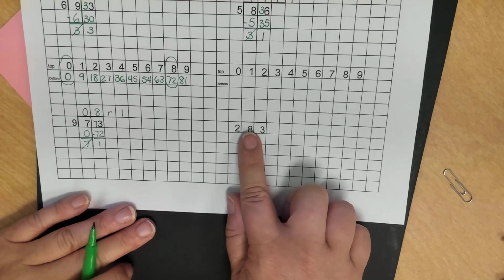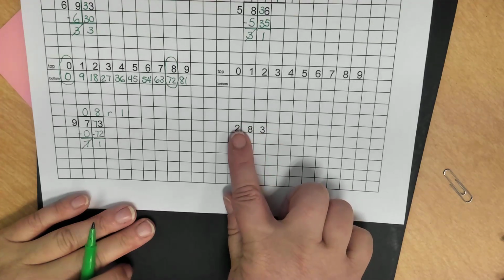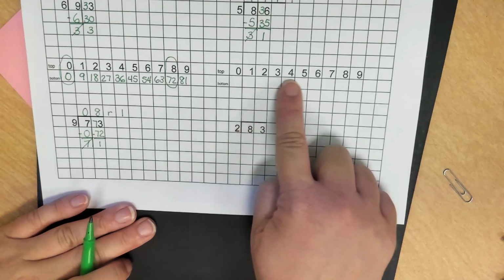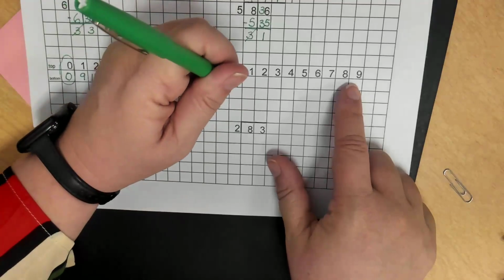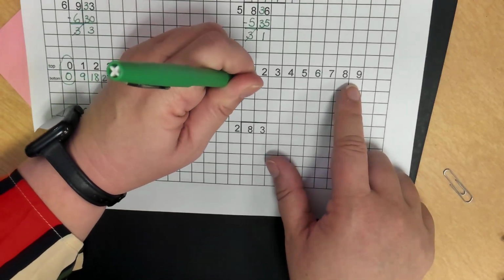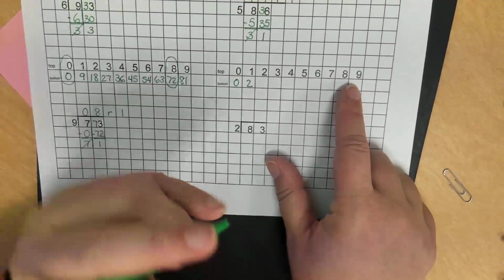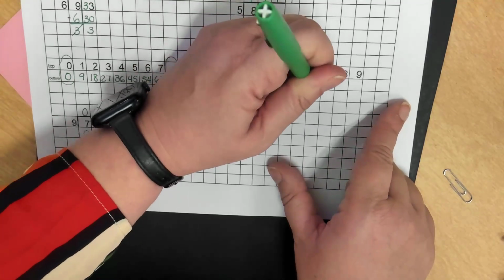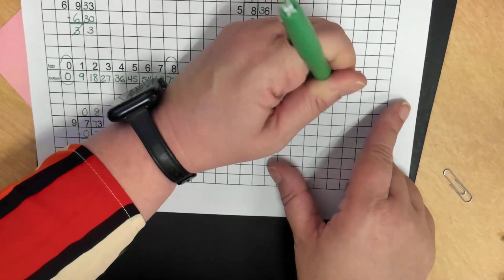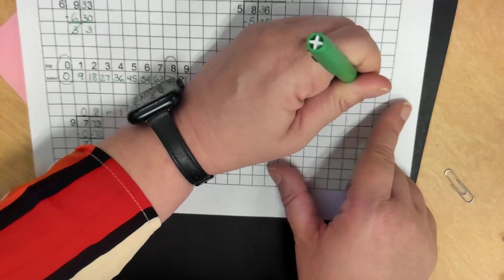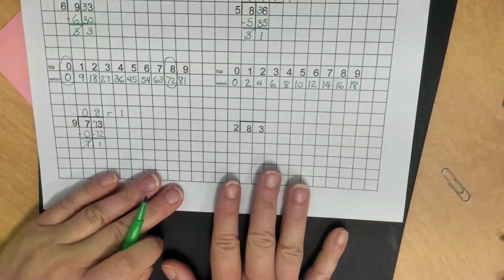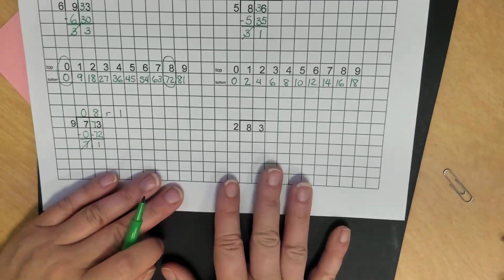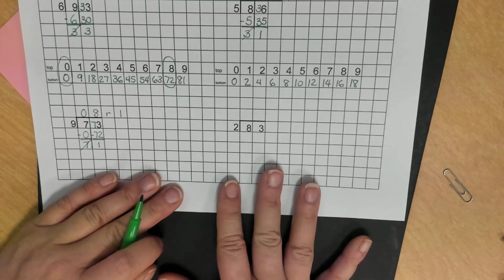My next problem, I have 83 divided by 2. So let's start putting our 2s up here. Again, always start with 0. 1 times 2 is 2. Now we can skip count 2, 4, 6, 8, 10, 12, 14, 16, 18. And if you know your 2 songs, you can sing them along to help you fill them out.